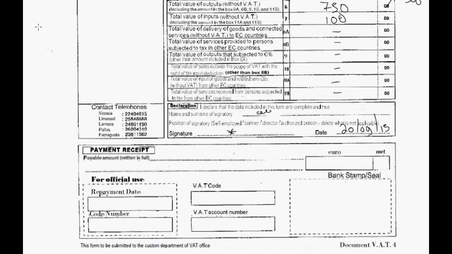We need to write here our name, put our signature and the date we complete this form. This is very simple.